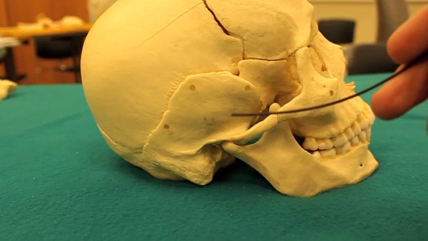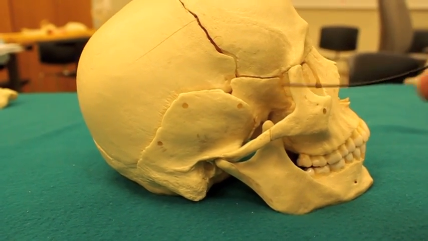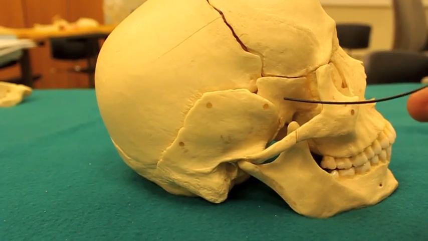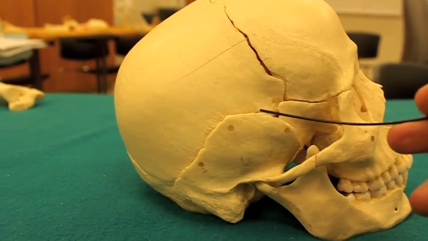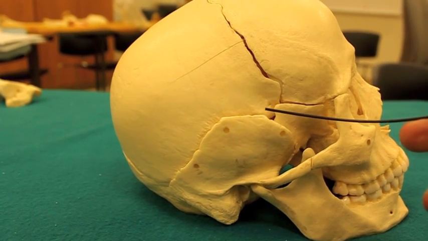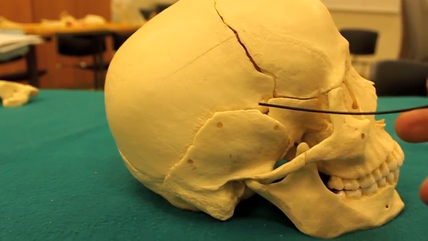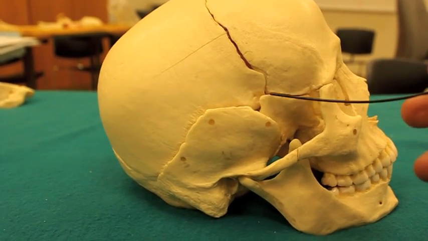Just above that we have the greater wing of the sphenoid that you could also see from inside the orbit of the eye. And then this area right here where all these sutures come together is called the pterion, where the frontal, parietal, temporal and sphenoid bones all meet, and it makes an H with all these sutures.